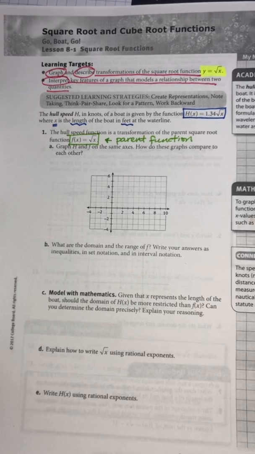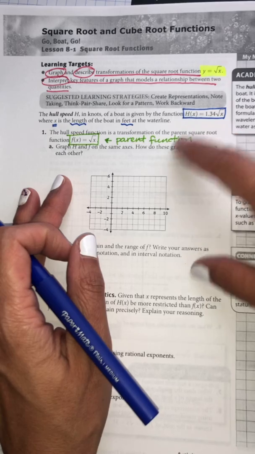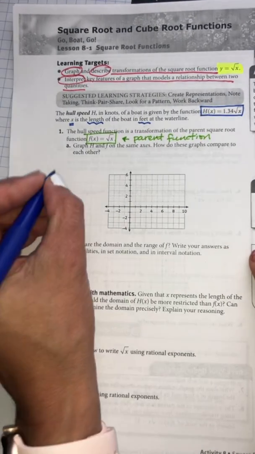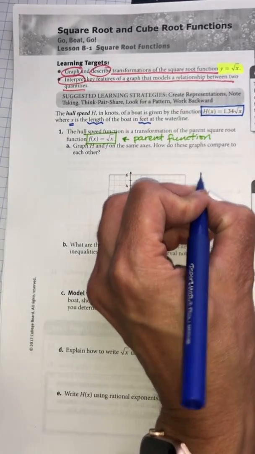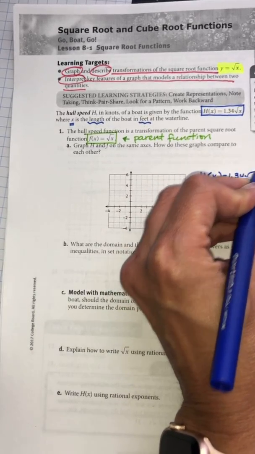It says graph h and f on the same axes. How do these graphs compare to each other? Well, the only way that we know how to graph a square root function for right now is with the good old-fashioned t-chart. So I'm going to stick with my color codes. I'll use h of x in blue and the parent function in that green color. So we'll start with h of x over here. Actually, no, we'll put h of x over here, because if I do it the way I have it written down on my notes, I'm going to screw it up.